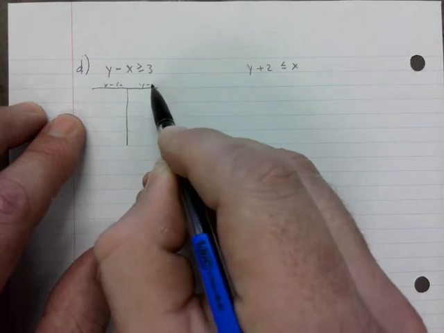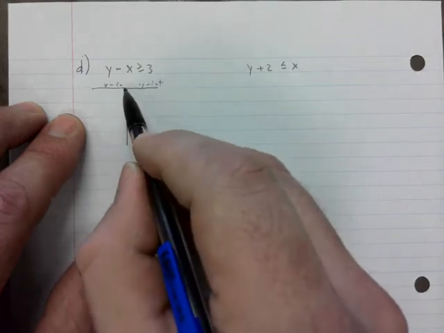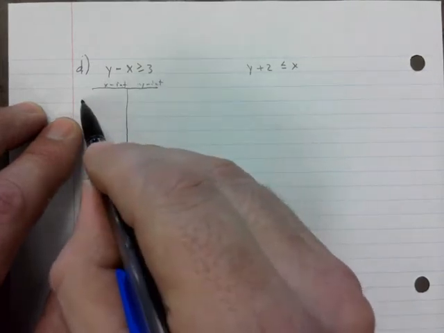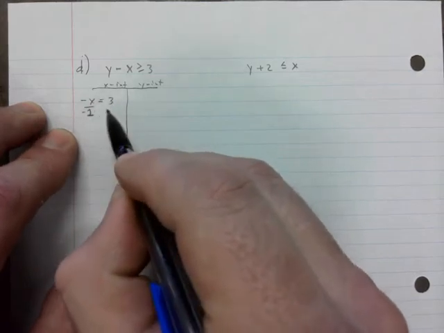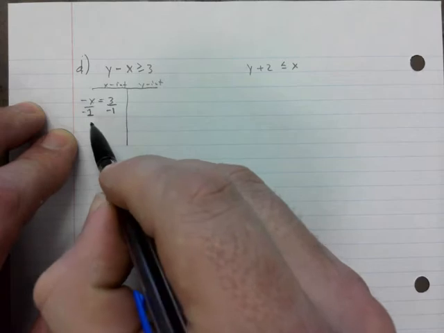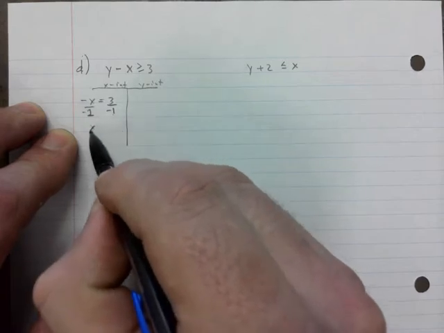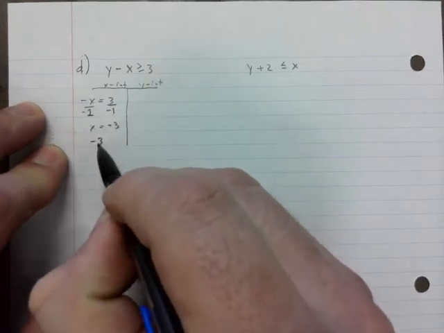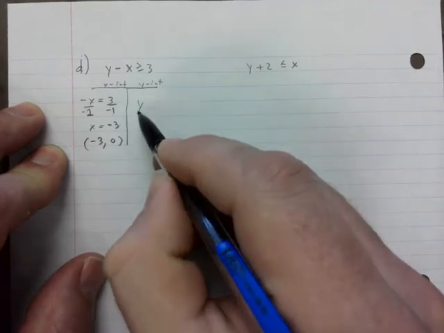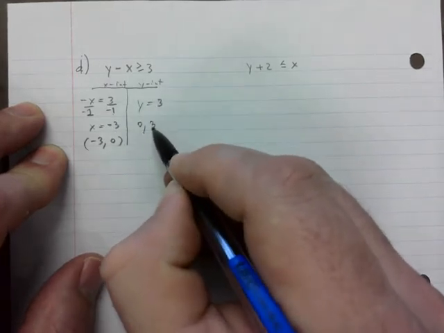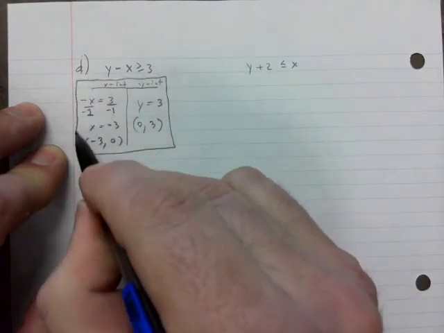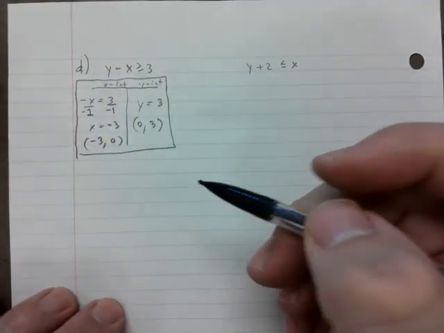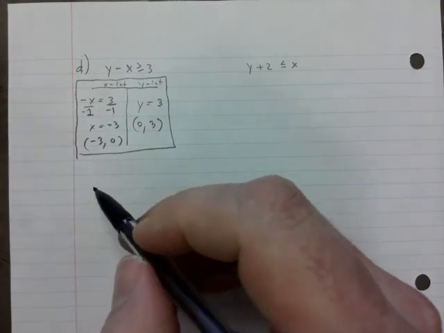X-intercept, y-intercept. And so it's going to be -x is equal to 3. Divide both by -1, and that gives you -3. So -3, 0. And on the other side is y equals 3, so it's just 0, 3. So that one, you have to watch your signs. It makes a big difference. The graph looks completely different, right?